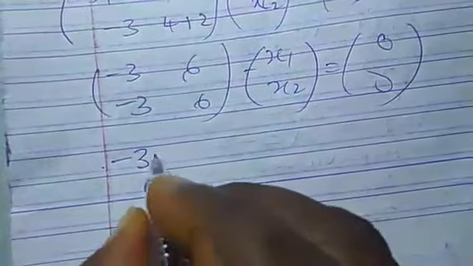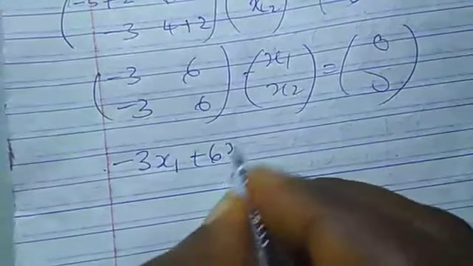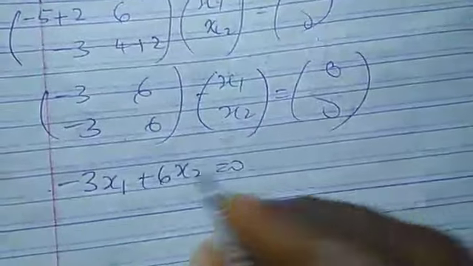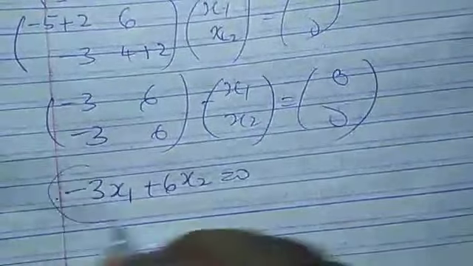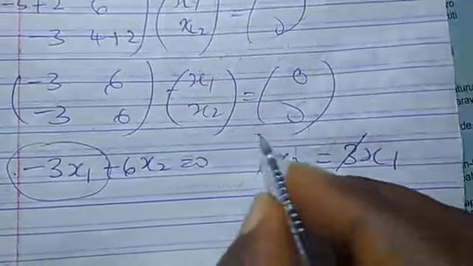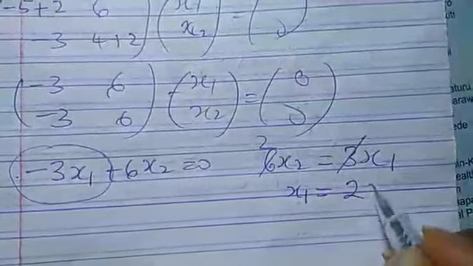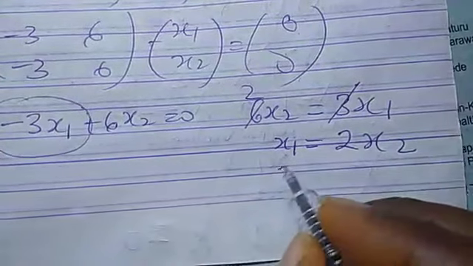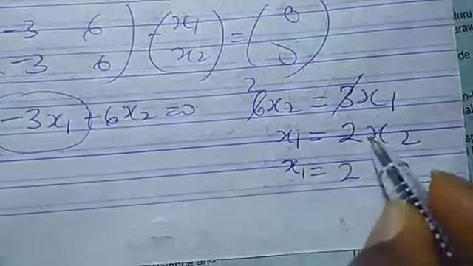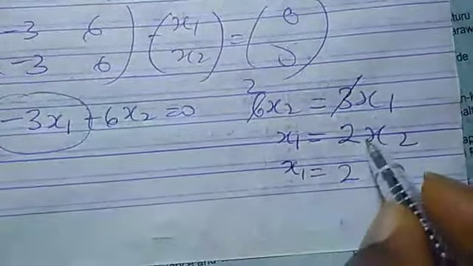So we can use any one of the two. That will be minus 3 S1 plus 6 S2 equal to 0. If you transfer this one to the other side, we have 6S2 equal to 3S1. This cancels this. Therefore, S1 is equal to 2S2. From that place, I can see that my S1 is 2, the coefficient of this, and my S2 is 1. So my second eigenvector, S1, S2, will be 2 and 1. So, that is the eigenvector.